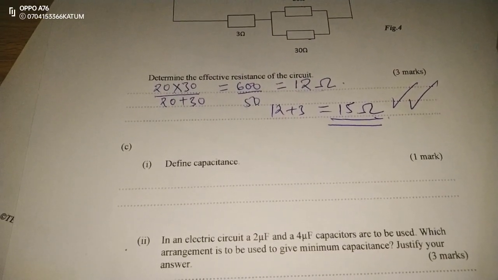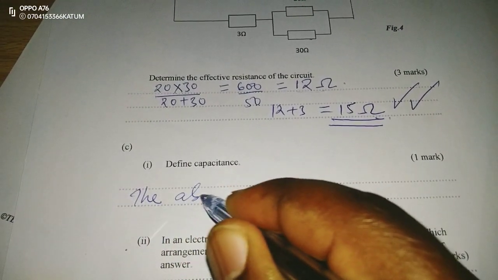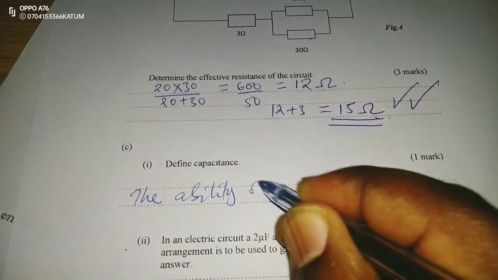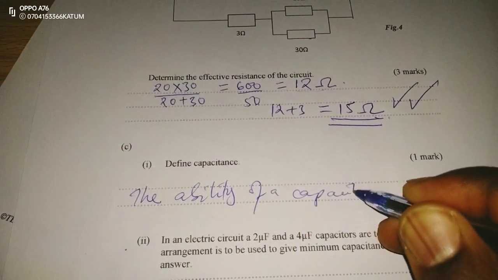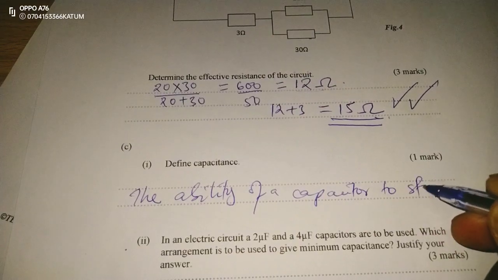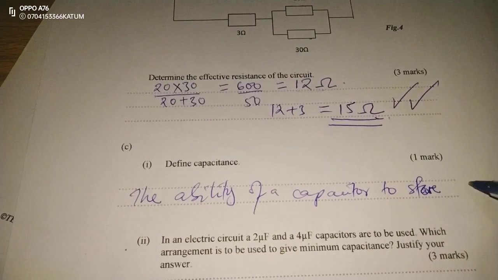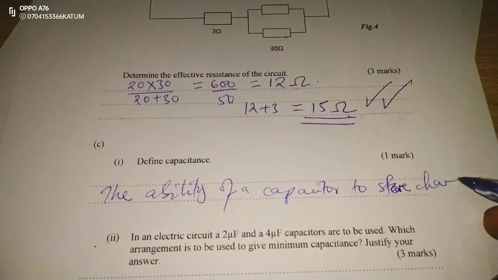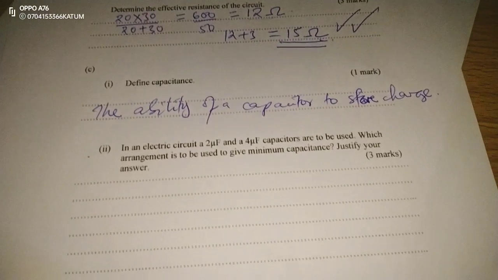Define capacitance. Capacitance is the ability of a capacitor to store charge.